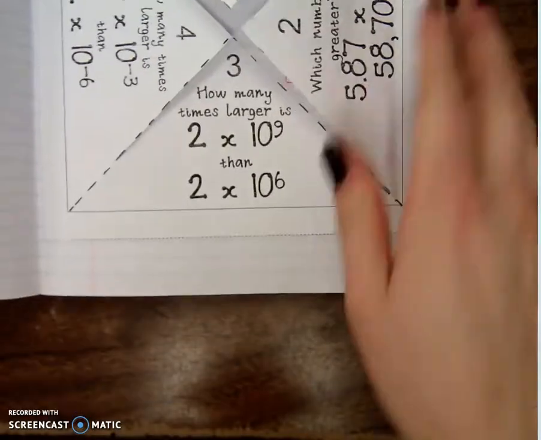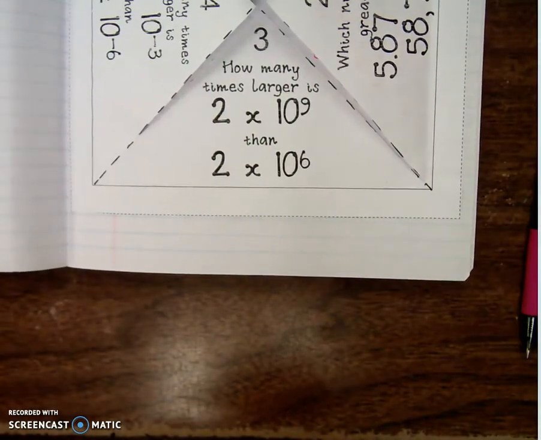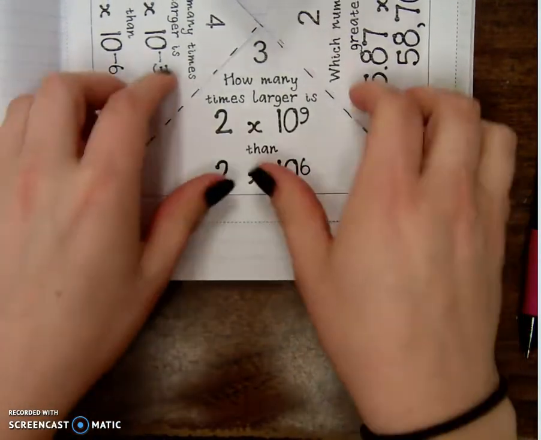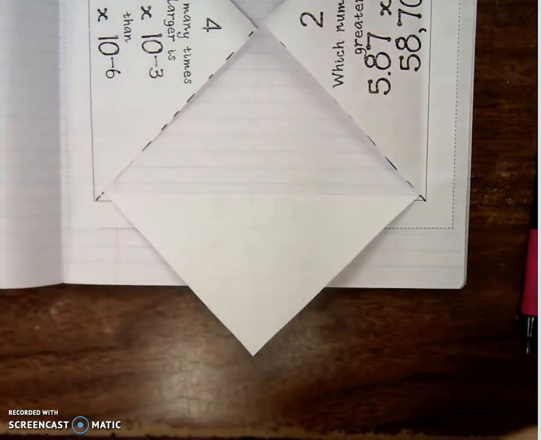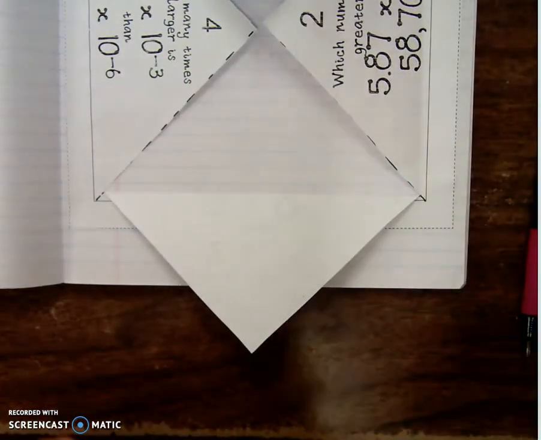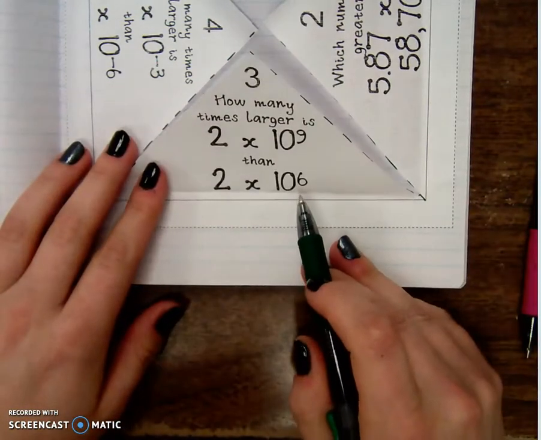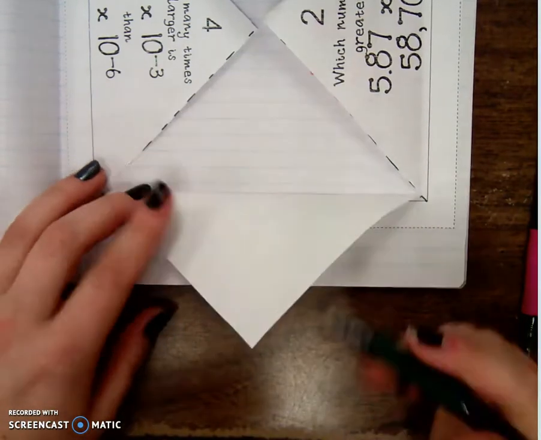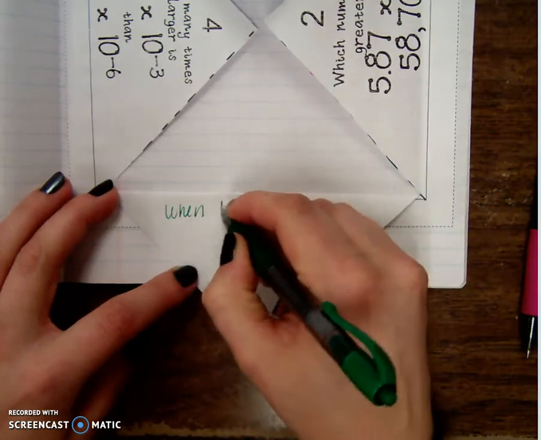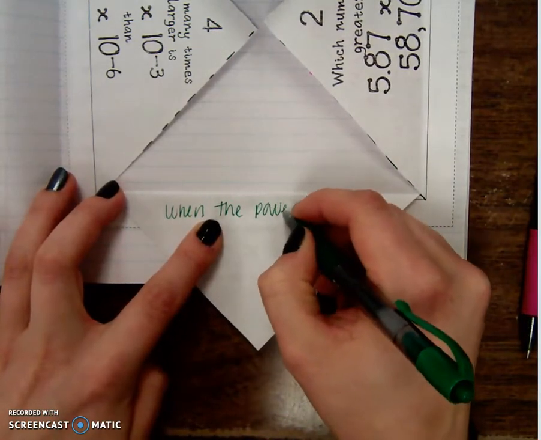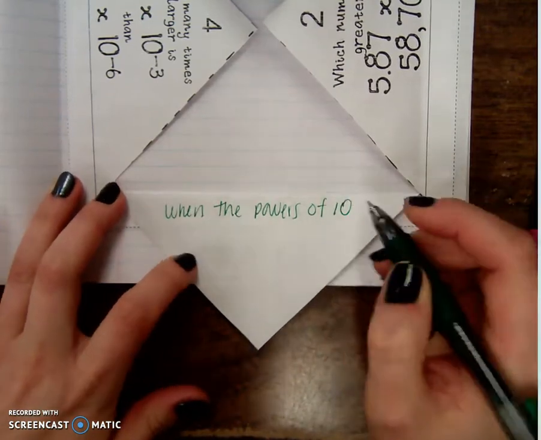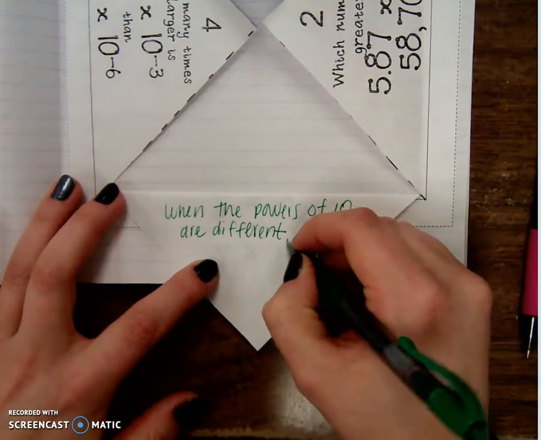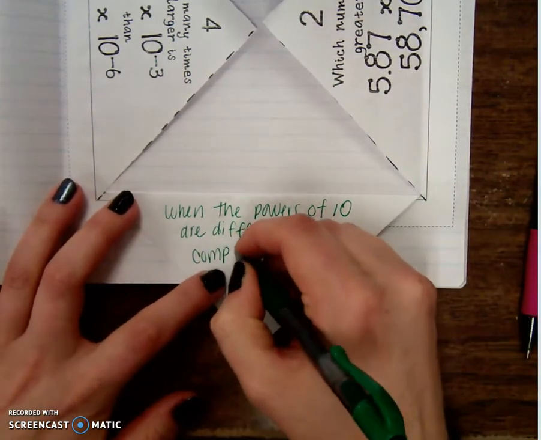Example 3. How many times larger is 2 times 10 to the 9th power than 2 times 10 to the 6th power? Okay. So on the inside of the flap, we notice here that the powers are different, okay, but those digits are the same. So when the powers of 10 are different, compare the exponents.